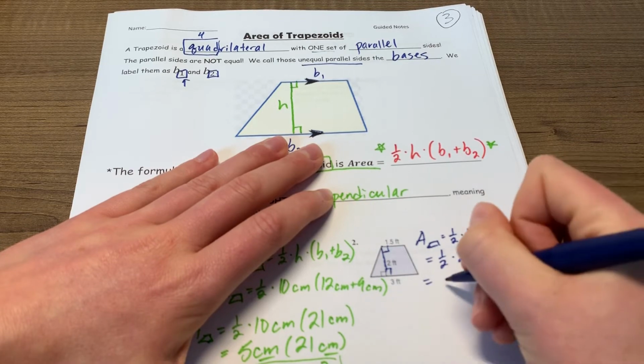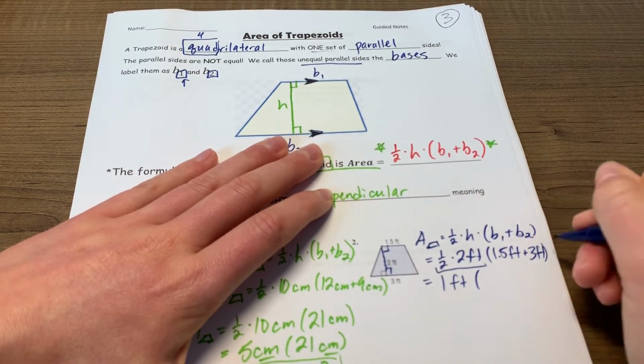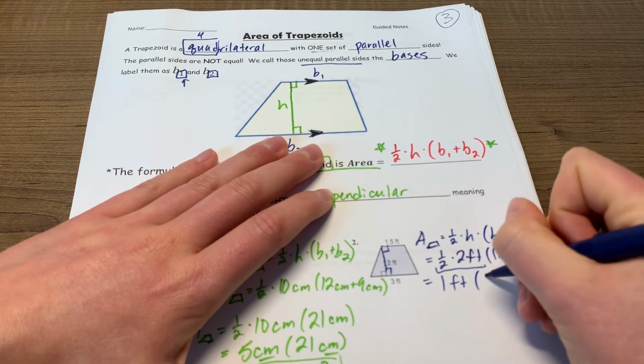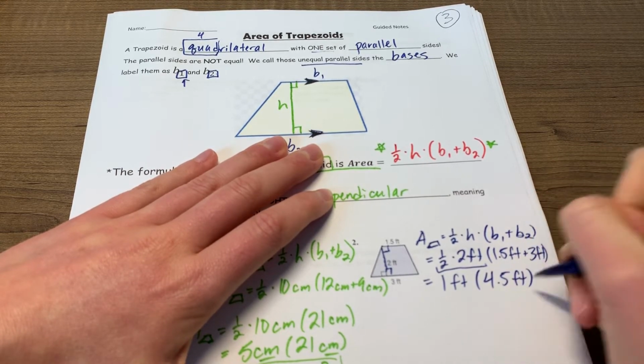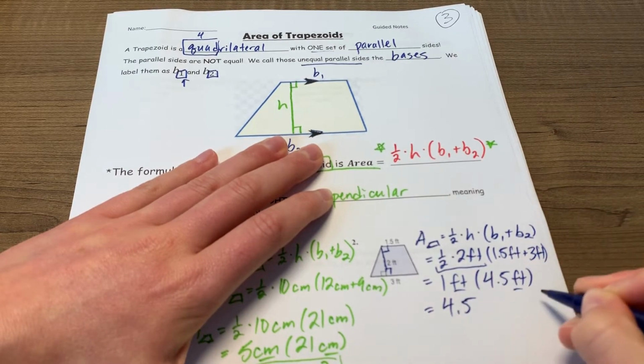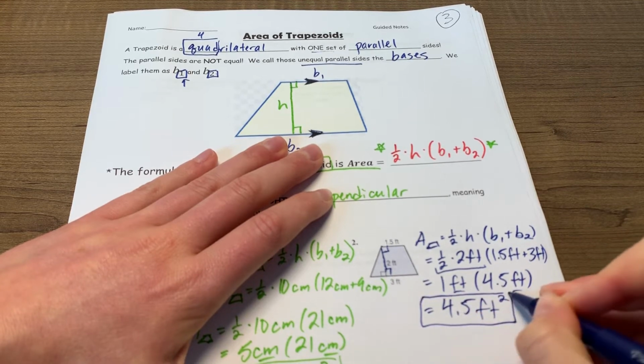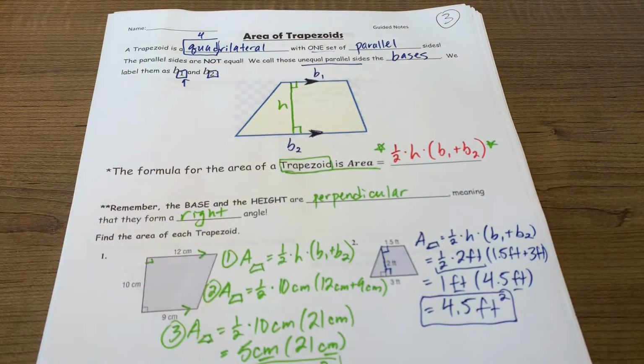All right, let's start solving. So half of 2 is 1. So that's 1 foot times the sum of 3 and 1.5, which is 4.5 feet, and 1 times 4.5 is 4.5. A foot times a foot is now a square foot. So the area of that trapezoid is 4.5 square feet.